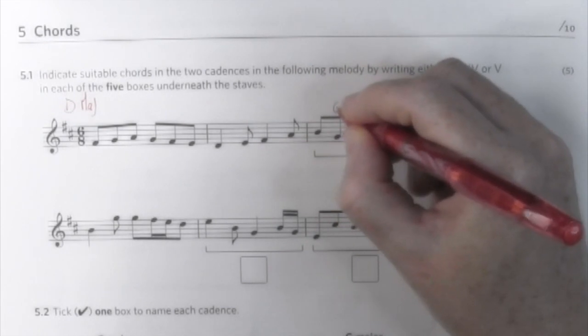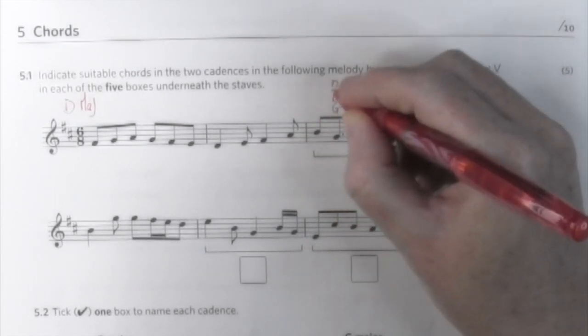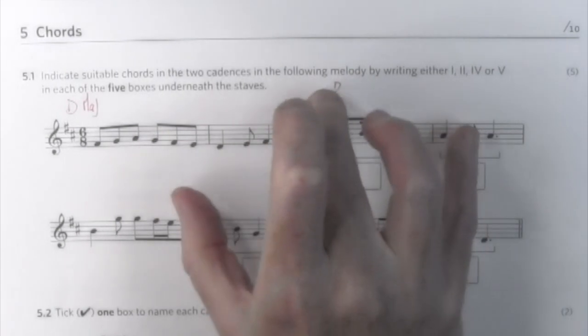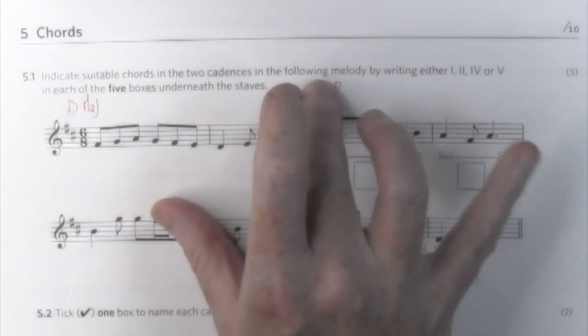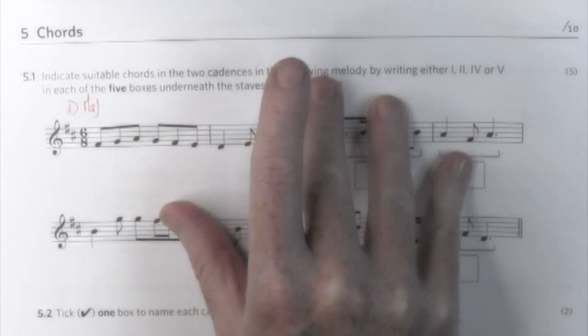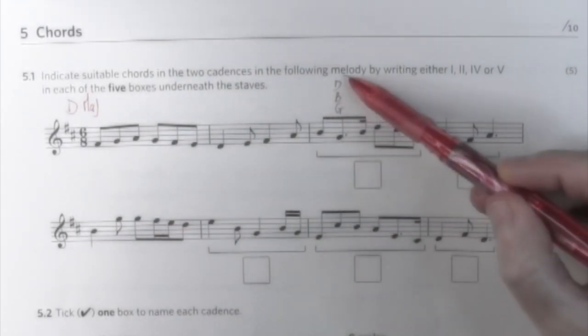Let's have a look. We have Sol, we have Si, and we have Re. Then we have this Do that is clearly a passage note because we need to form a chord like this. On, off, on, off, on. And if we put Do, that will be this chord. It doesn't make sense. Okay, so we can only have Sol, Si, Re.